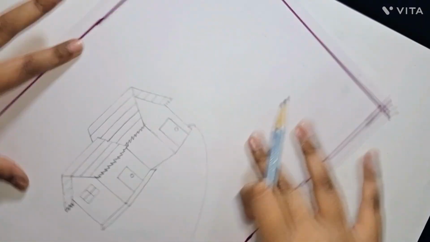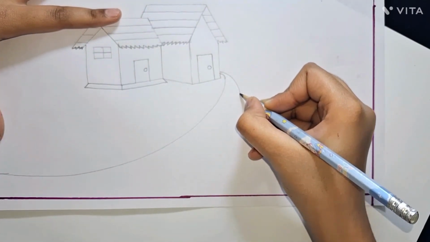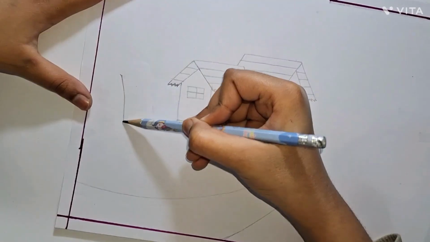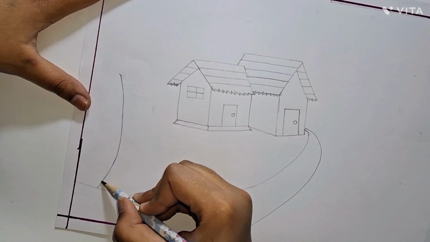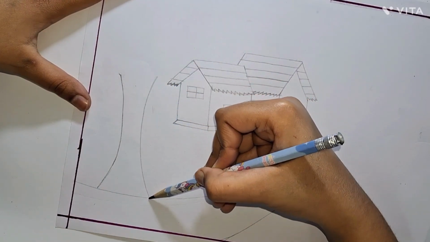After that, I've made a path and I'm going to make a river near it as well. After that, we are making a tree.